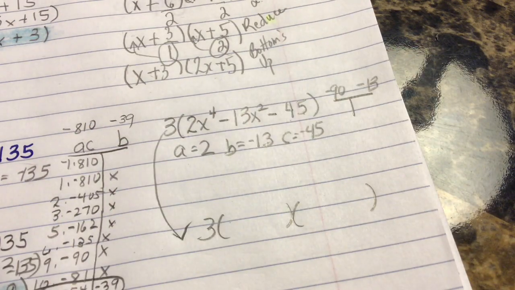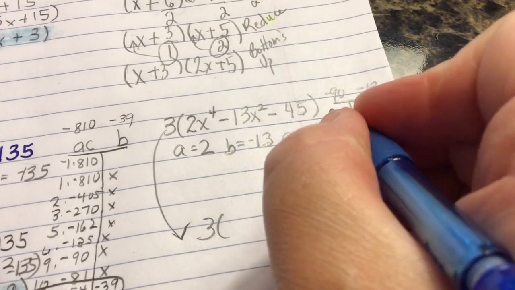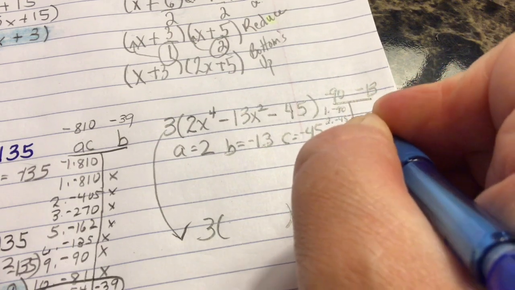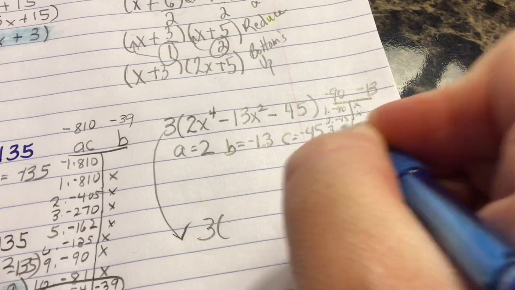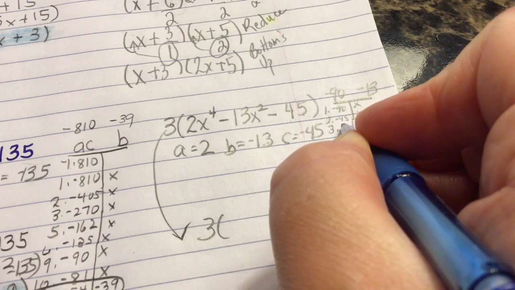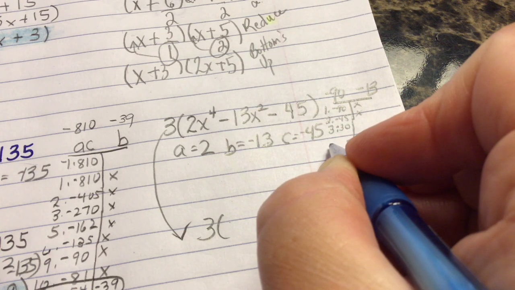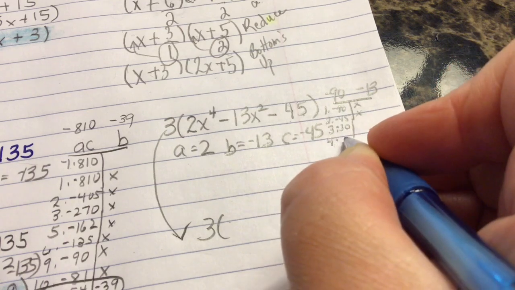Factors of negative 90, 10 and 9, but that's not going to give me negative 13. 2 and 45, obviously, that's not going to give me negative 13. 9 times 5, but I need a negative 9 and a positive 5, so that's not going to work. Let me write some of these down. 1 and negative 90, 2 and negative 45, none of these work yet. 3 and negative 30, that doesn't work. 4, I believe 4 does go into it, but I could be wrong.